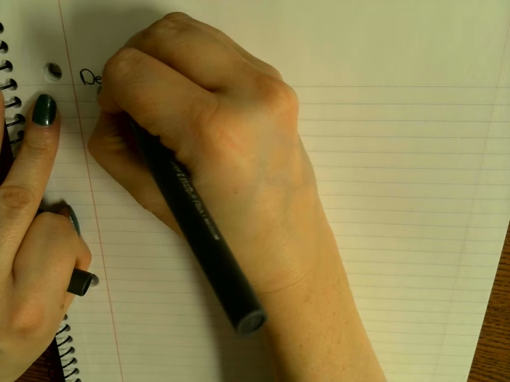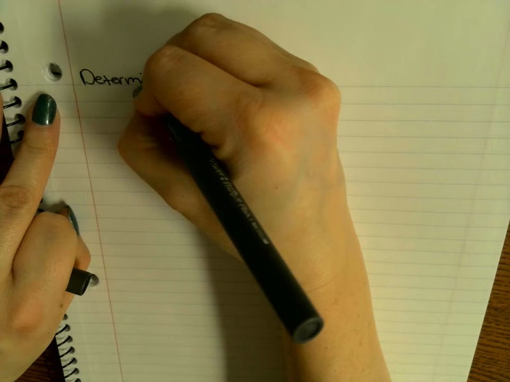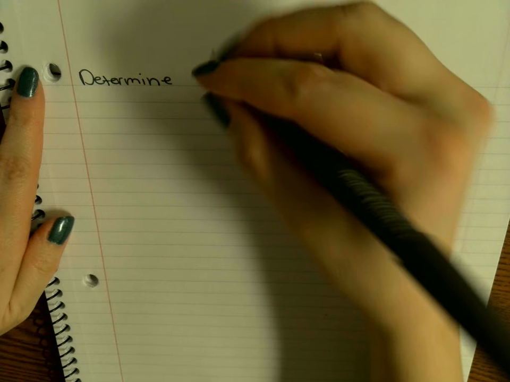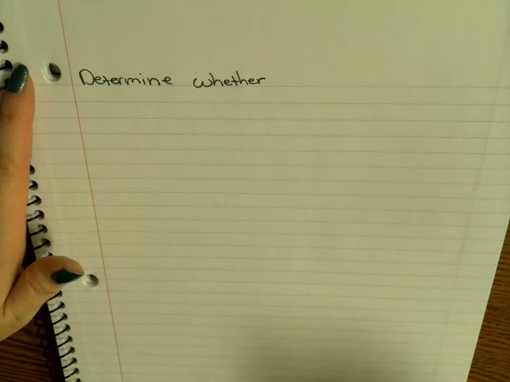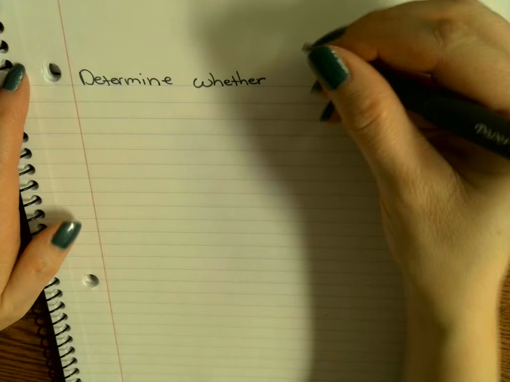All right, for these next set of problems, what you're going to do is you're going to determine whether the following events are impossible, likely, unlikely, equally likely, certain.